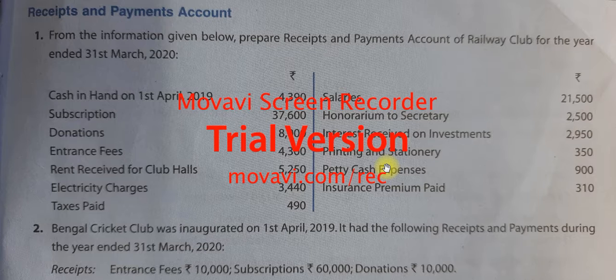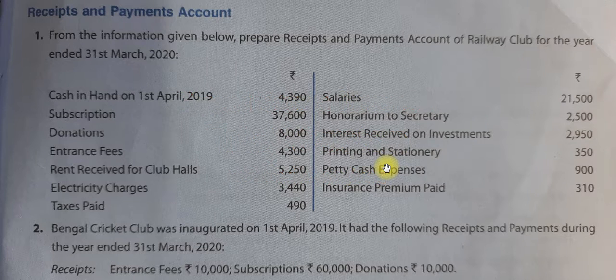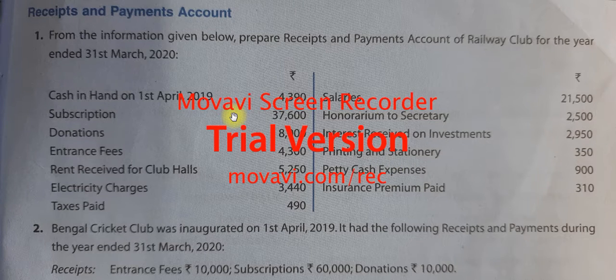Today we are going to see how to prepare a receipts and payment account. So I have taken one problem from T.S. Grewal book, our reference book, page number 1.59 and exercise number 1.